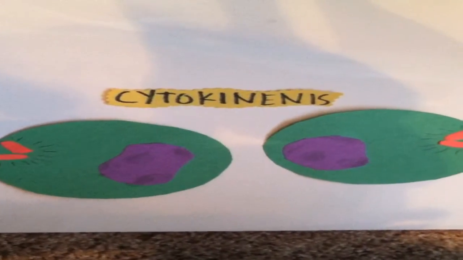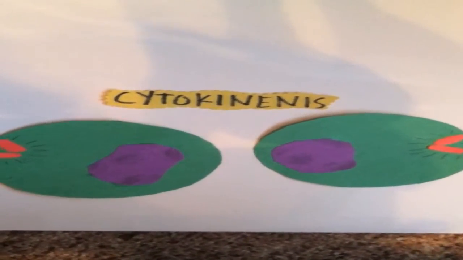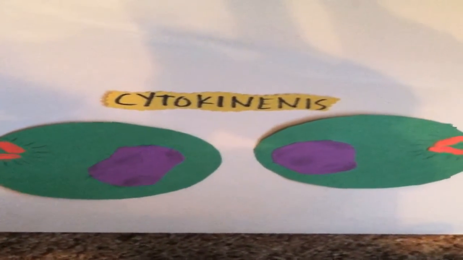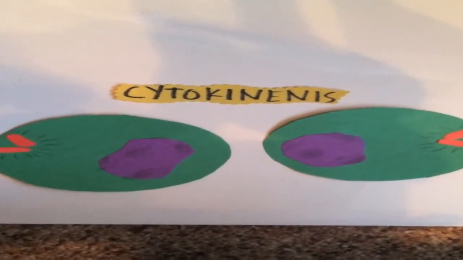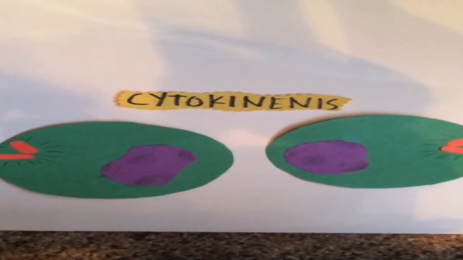Now that mitosis is complete, cytokinesis will occur. Cytokinesis is the division of cytoplasm, and this usually occurs at the same time as telophase. During this process, each daughter cell now has an identical set of duplicate chromosomes.